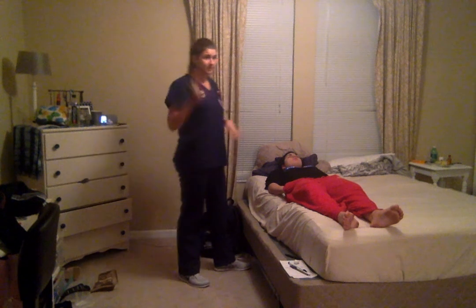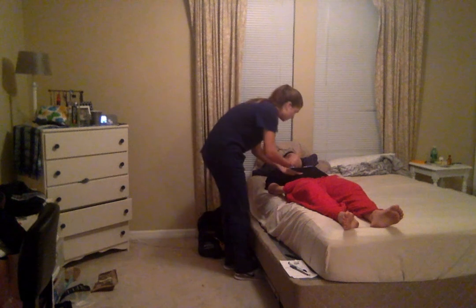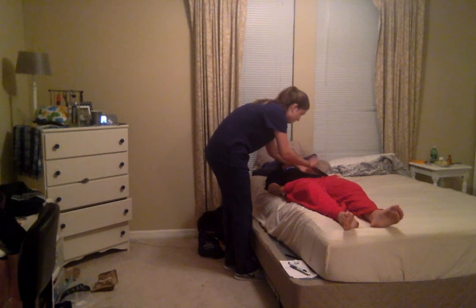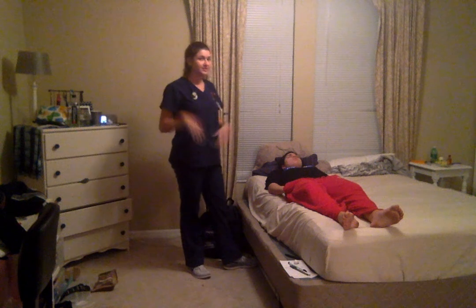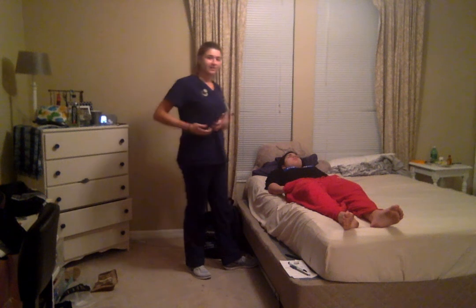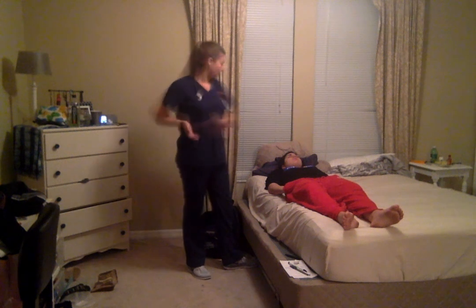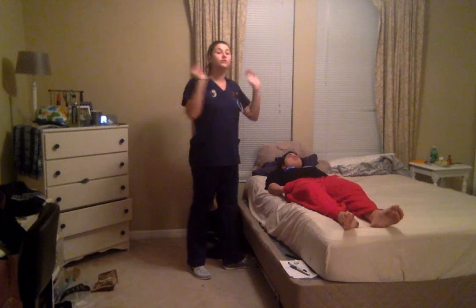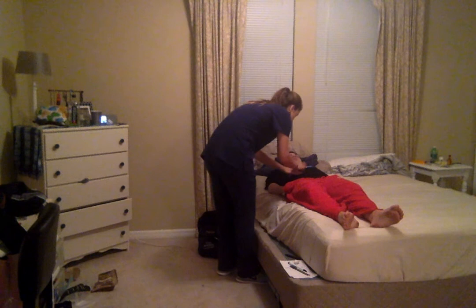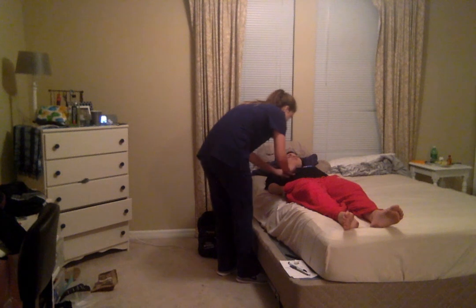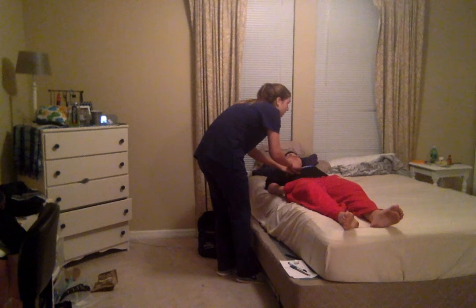Next, what I'm going to do is I'm going to percuss in all 4 quadrants. So I'm going to come here. Good. So you could hear the tympany in all 4 quadrants. Now I'm going to see the distribution and the outline of the liver in the right upper quadrant. The sounds are going to go from tympany to dull, and that's how I'll find where the liver is. And as you can see, this is the border of the liver right now.